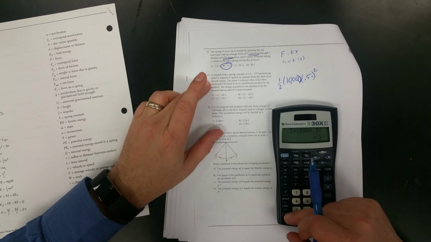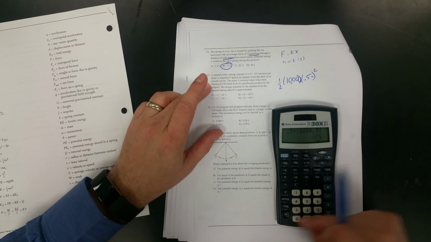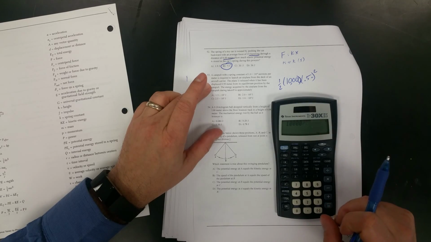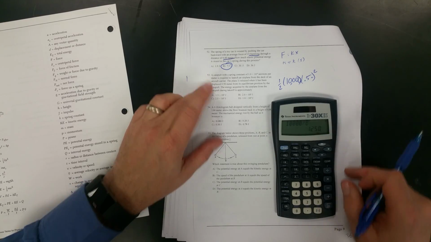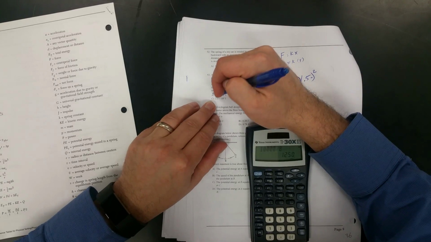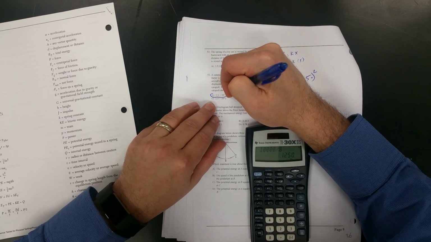So what is not going right here? Because this doesn't answer. I think I put one too few zeros in there. 1250, yeah, okay. So if you get 1250, it's going to round up to 1300 right there. So answer A.